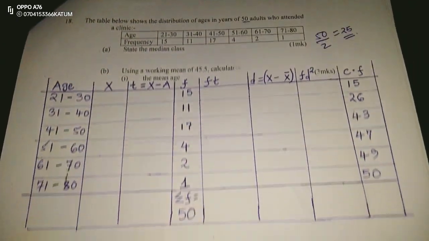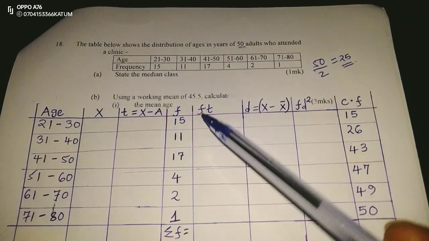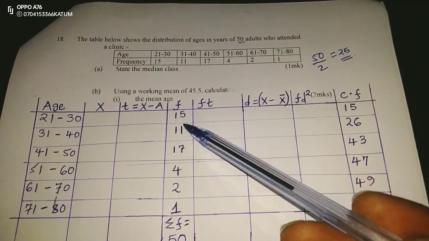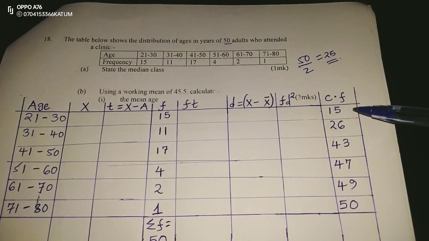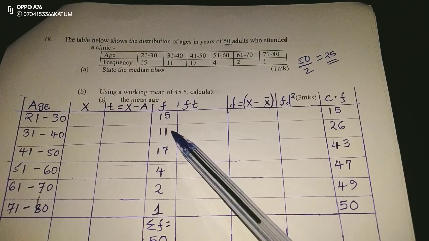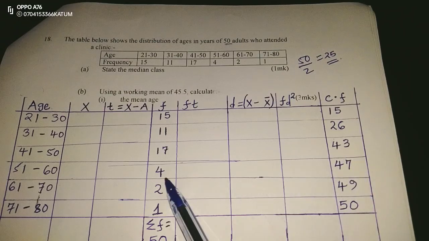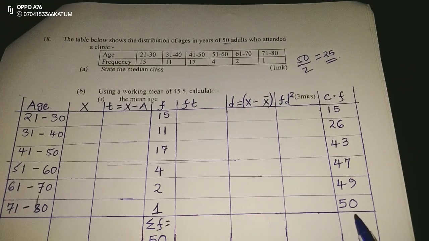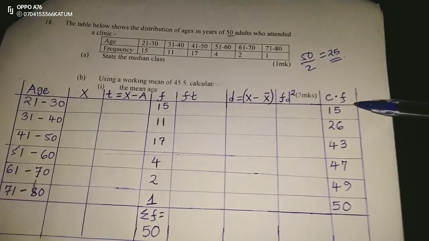And we're going to use the cumulative frequency column because these are the frequencies. Then we can have the cumulative frequencies on this side, whereby we have 15, then plus the next, which is 11, we got 26, plus 17, 43, plus 4, 47, plus 2, 49, and plus 1, 50. So these are cumulative frequencies. These are frequencies.